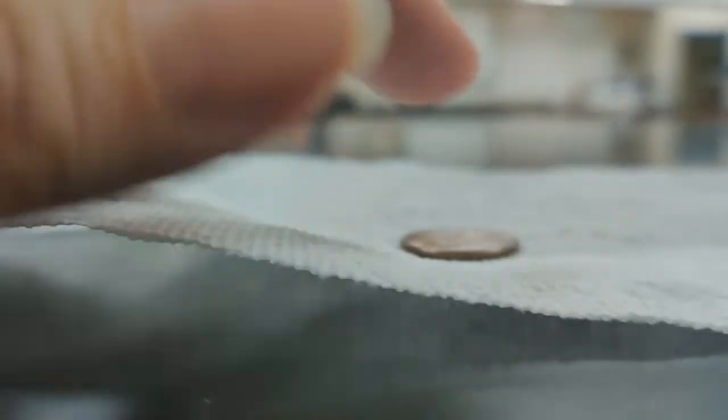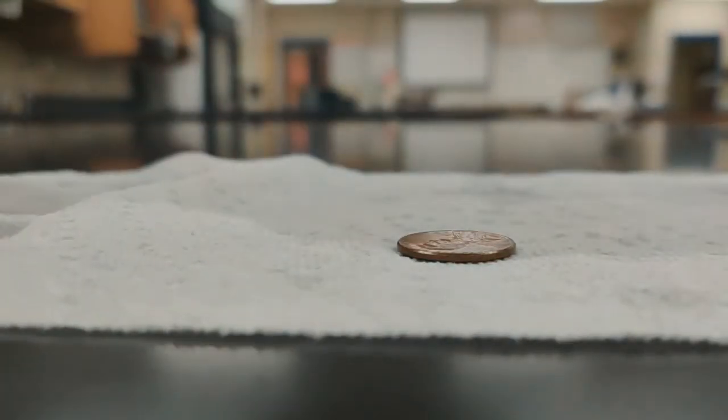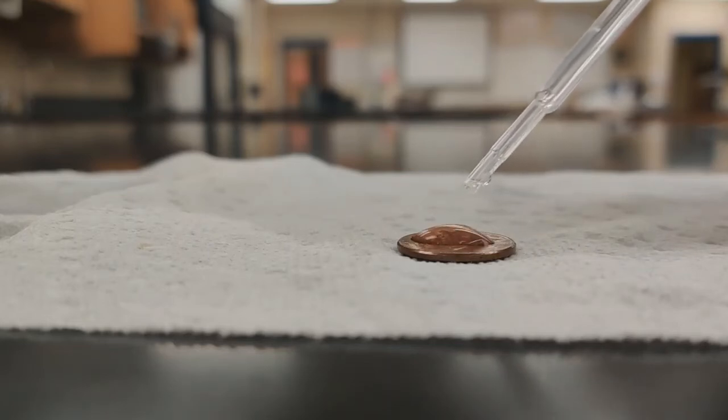the effect of our soap and salt here. So you can see water does have an incredibly large surface tension. We can really build up a big drop here.